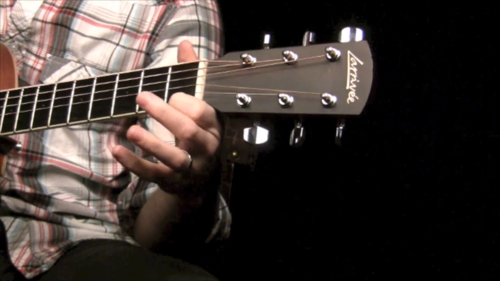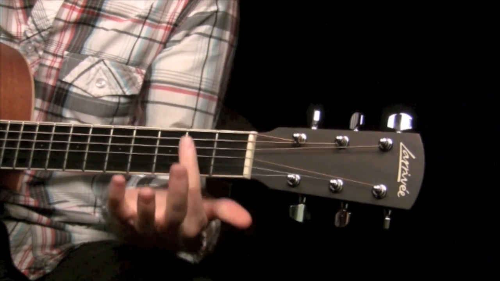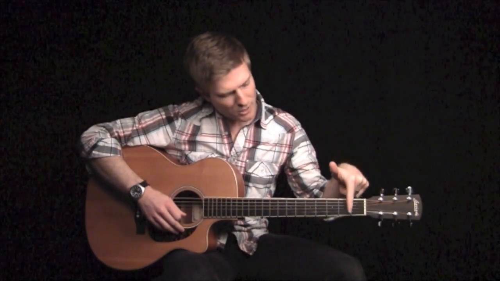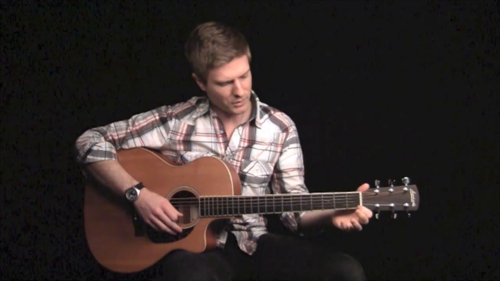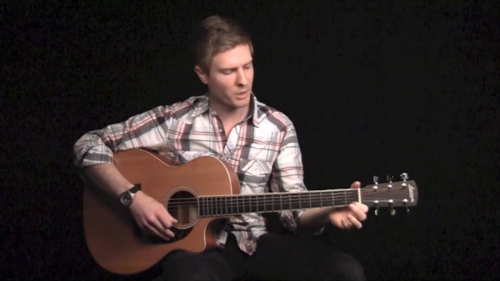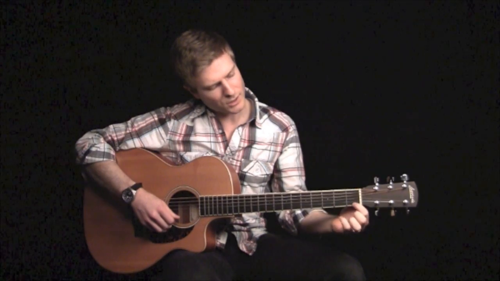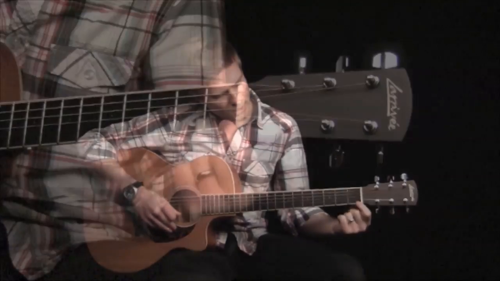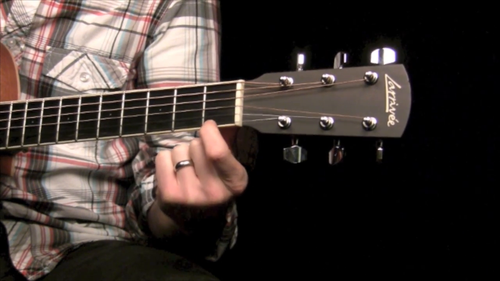Where I want to put my finger is going to be right up against the metal bar that goes vertically. The metal bars are actually called the frets, and then this is called the fret space, but most often people call the space the fret. So when I say first fret, you're putting your finger in the space, but the fret is actually the metal bar. So where you want to be is right up against the metal bar right here.